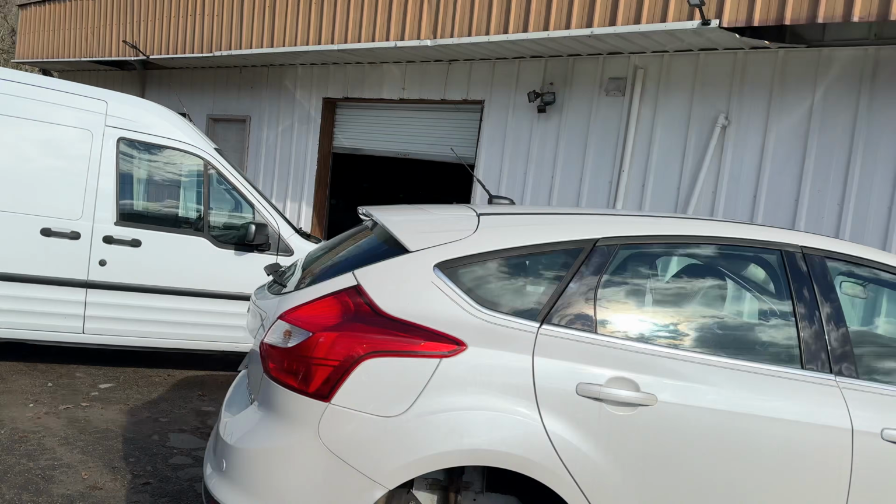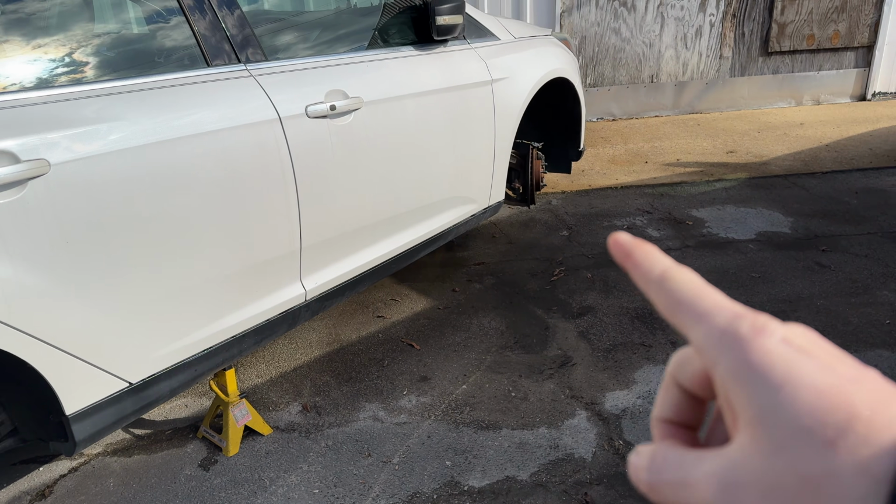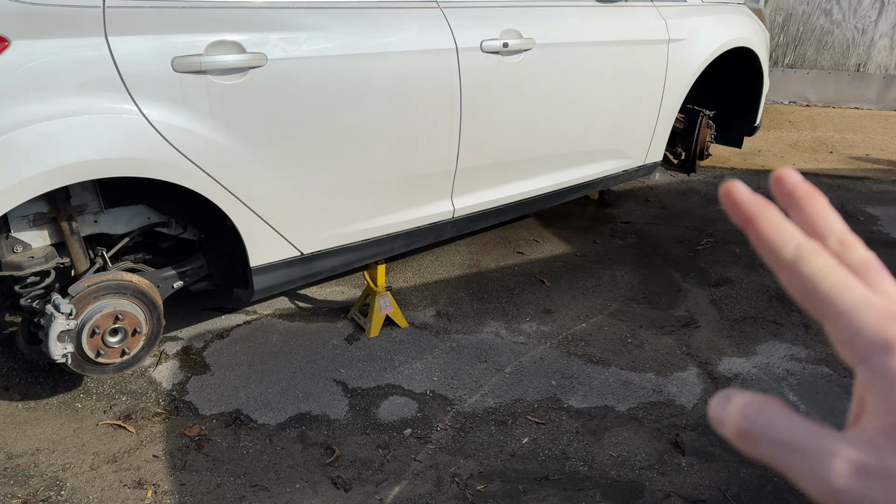What's going on, everybody? Today I've got ourselves a 2013 Ford Focus Titanium Edition, and as you can see, I've already got stuff apart, been messing with this, and I'm a little puzzled. Not gonna lie, this is kind of tricky. It is here for an ABS fault that has been kind of all over the place.